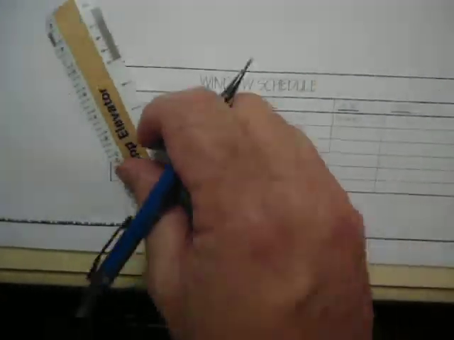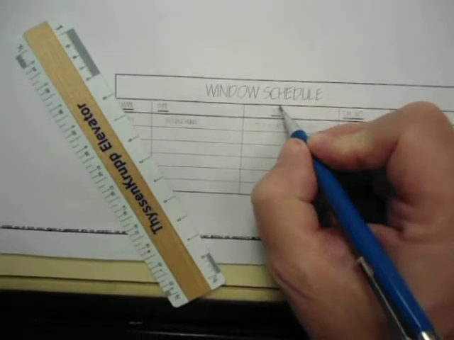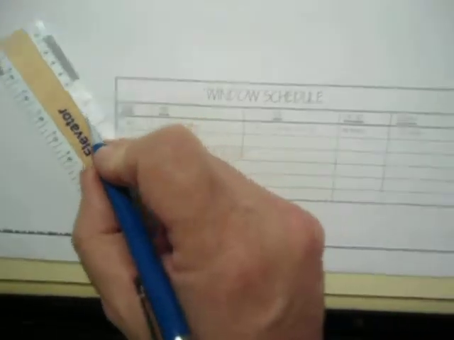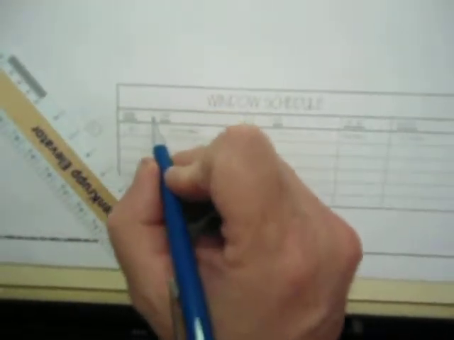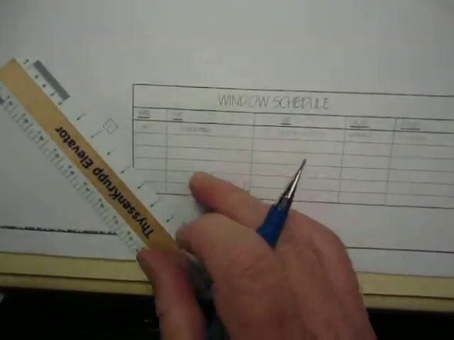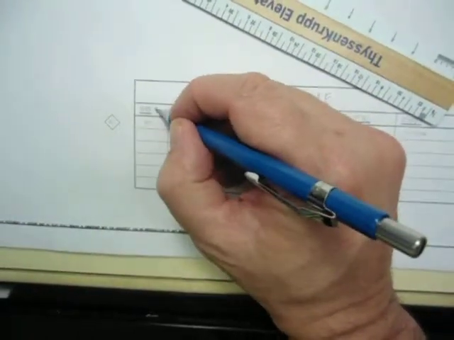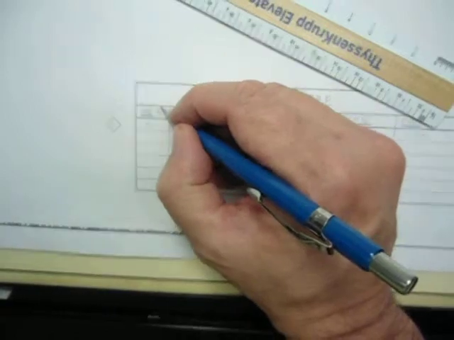And then you want to do your window schedule, and it's pretty much the same thing. The heading, top line to the bottom, is 2 foot. The second to the third line, which is that row that says mark, type, size, catalog number, remarks, is about 1.6 feet tall. And then all the other rows are about 1.2 feet tall as well. Make the mark column 3 foot wide.